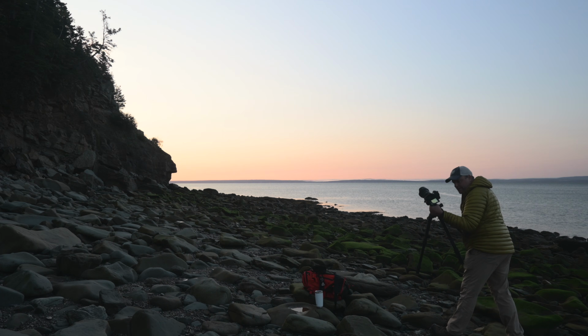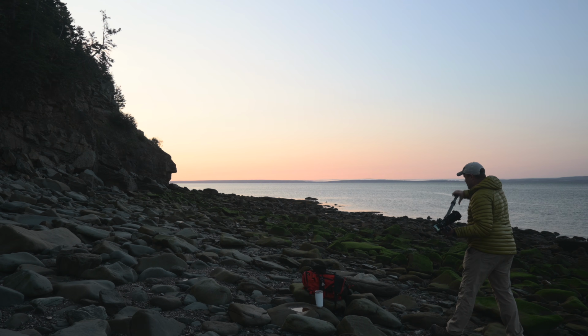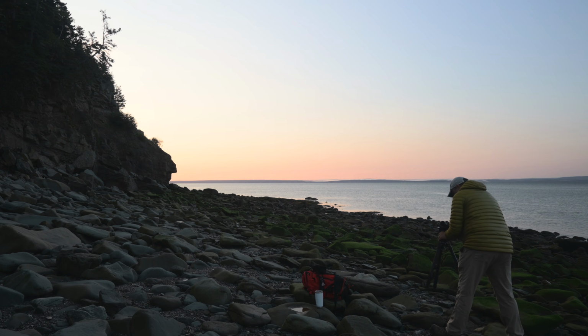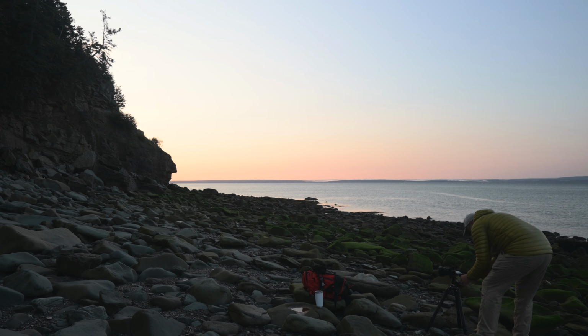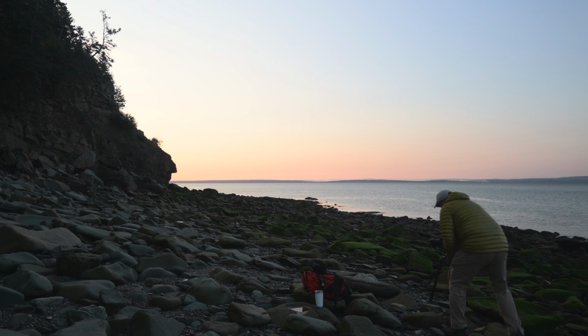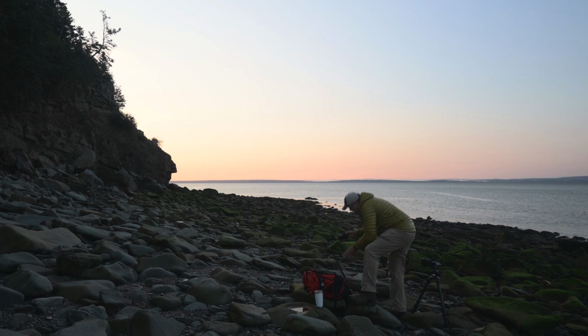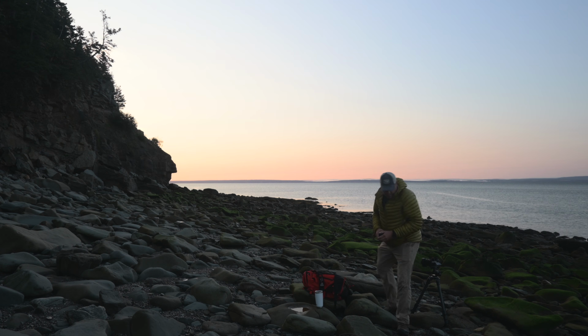So I want to get down low to the ground for this one so I can get these foreground rocks. I'm going to go to the 14 to 30. I need the width.